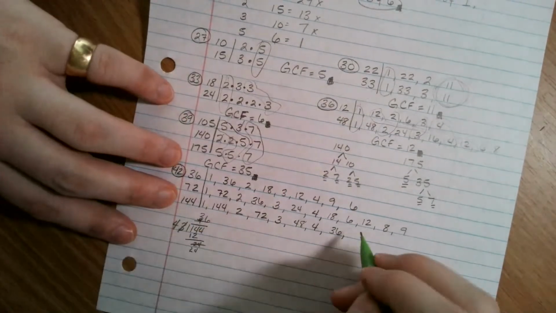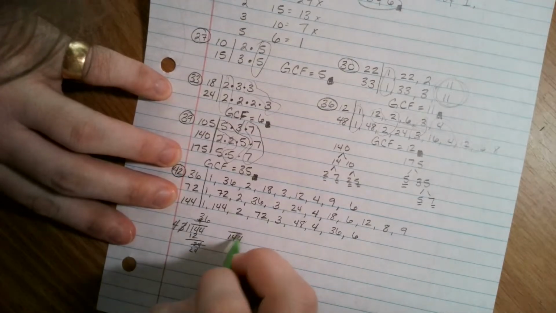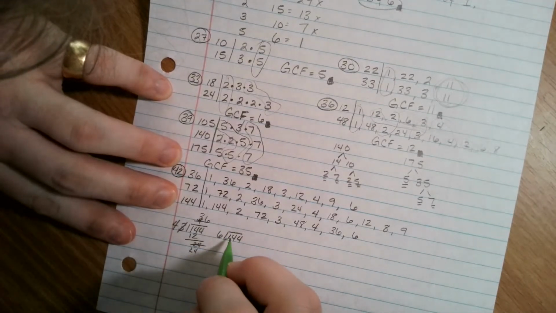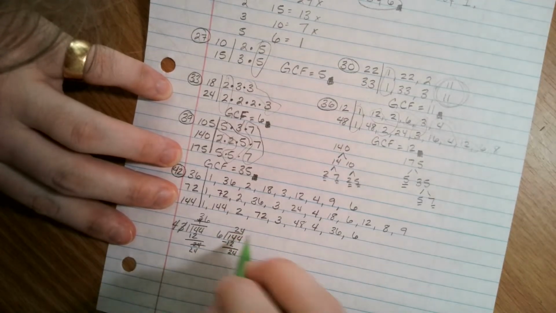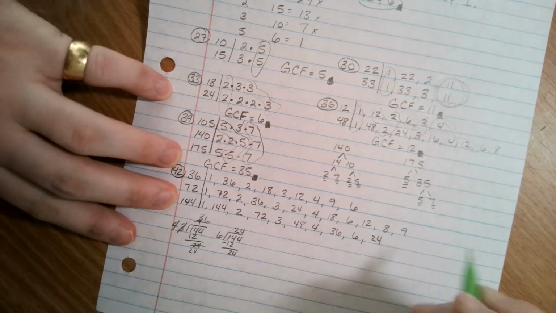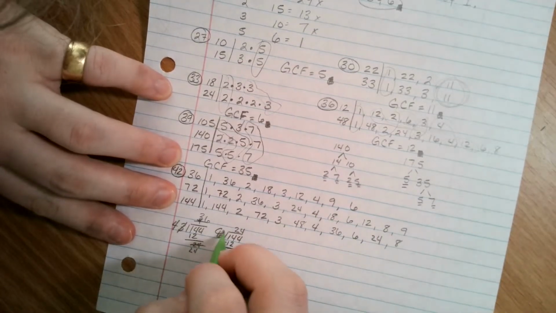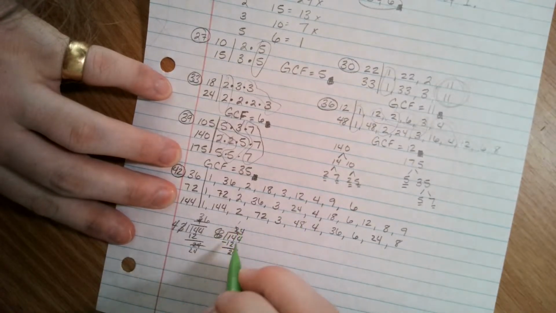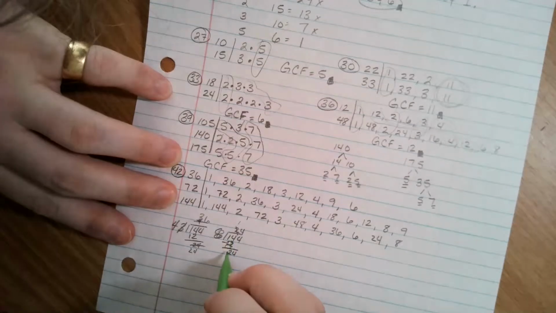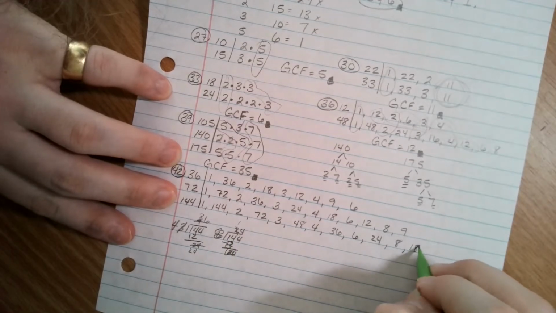No 5s. A 6 can fit in there though. 144 divided by 6. In there twice. 12, 24, 4. No 7s, but you can get an 8 in there. If this was 8 instead, this would be 14 minus 8 is 64. So it'd be 18.